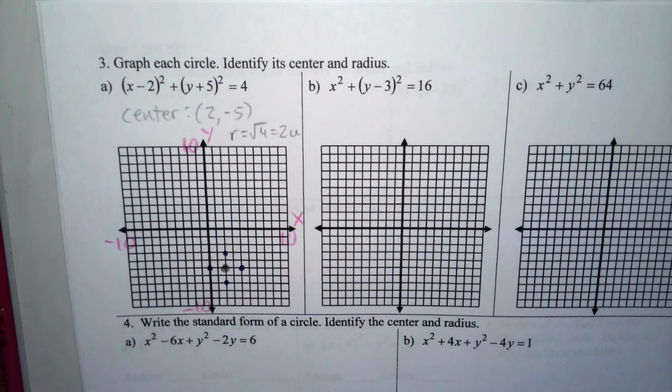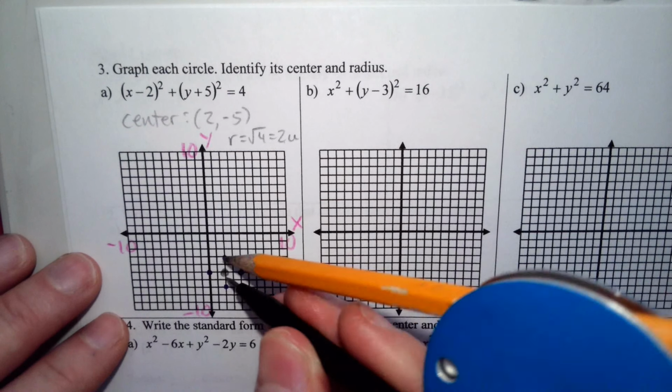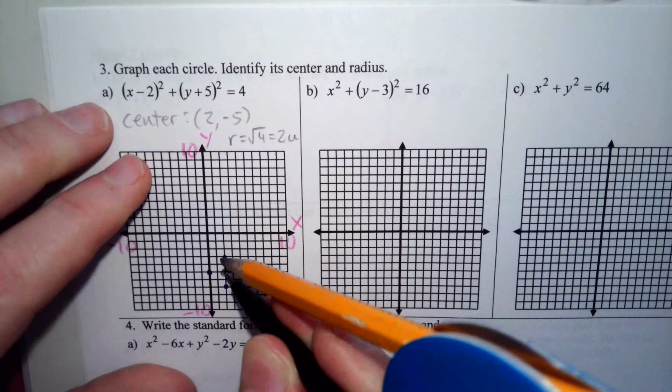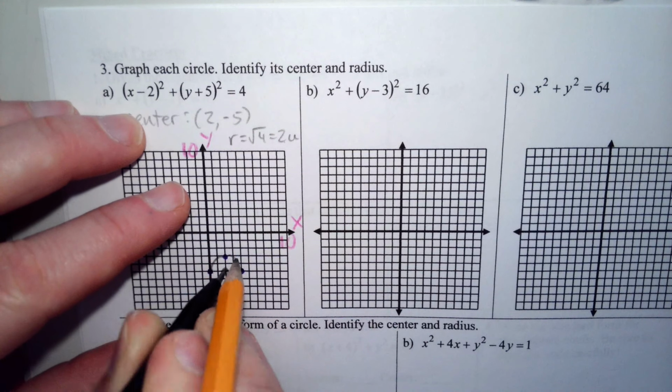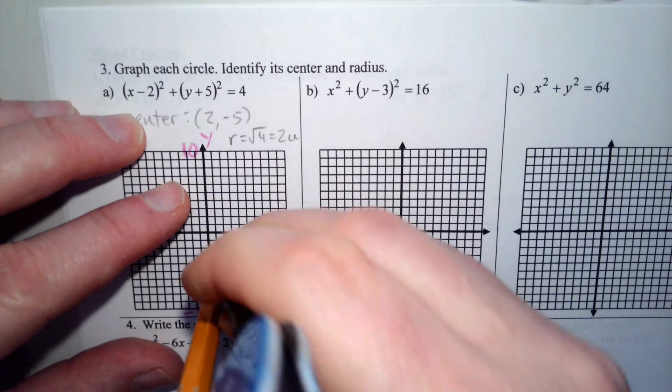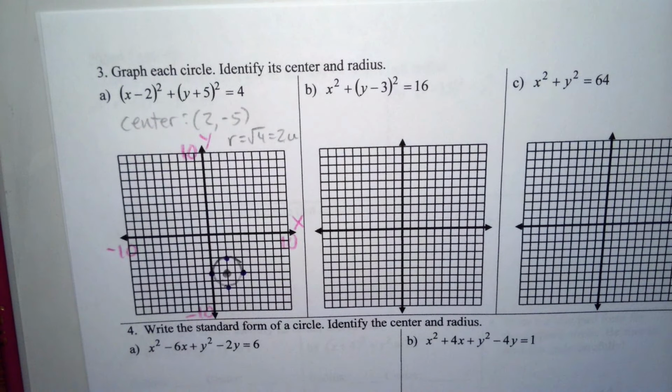Now, taking a compass will help you to draw a really nice circle. Now this is a pretty tiny circle, and as I was making my key, it's kind of hard to make a nice circle when it's really tiny. So I'm just going to do my best. Okay, the bigger the circle is, the easier it is to use your compass.